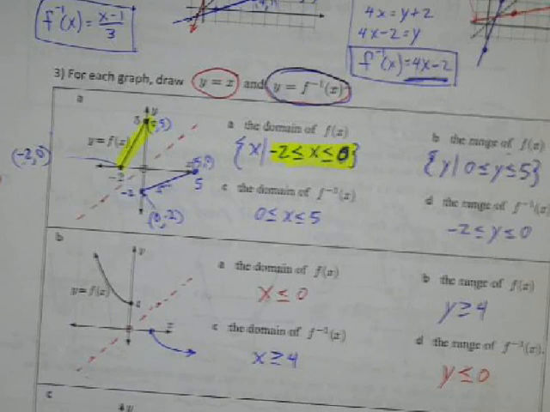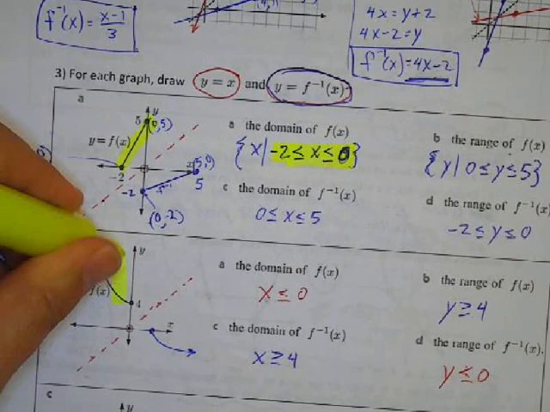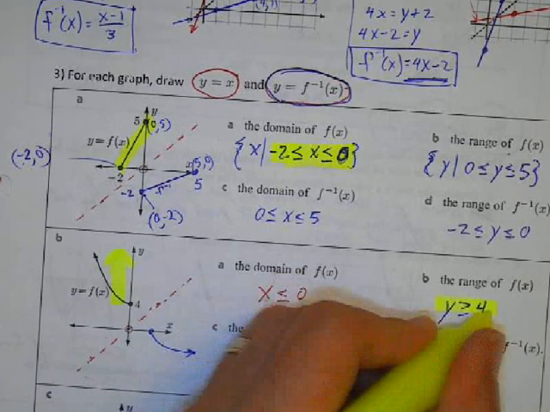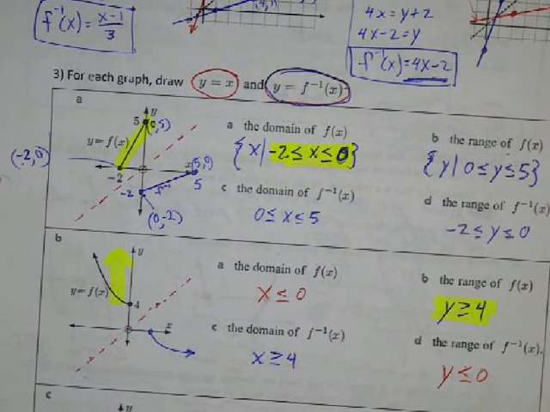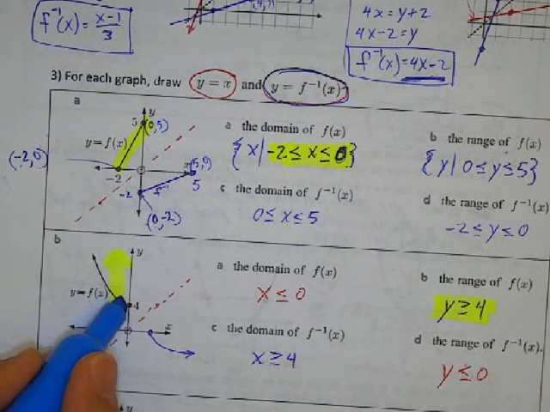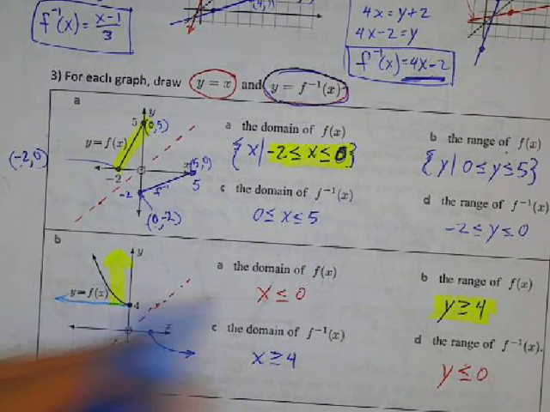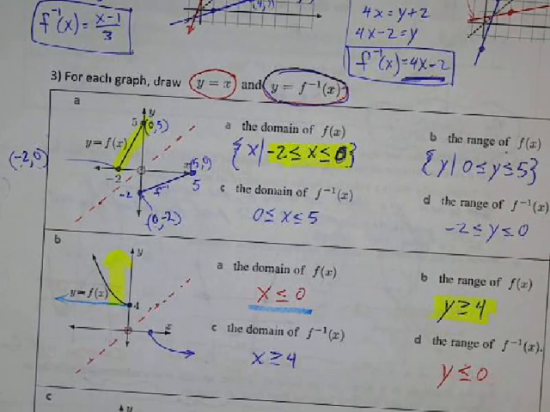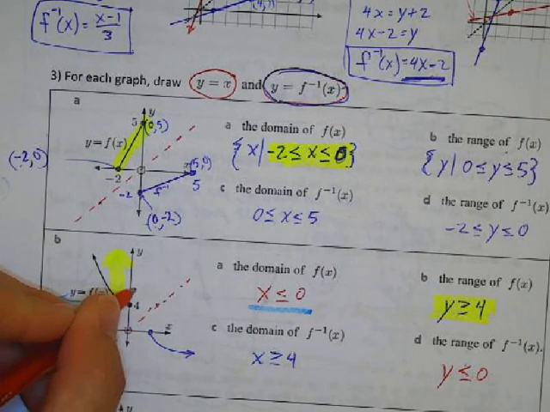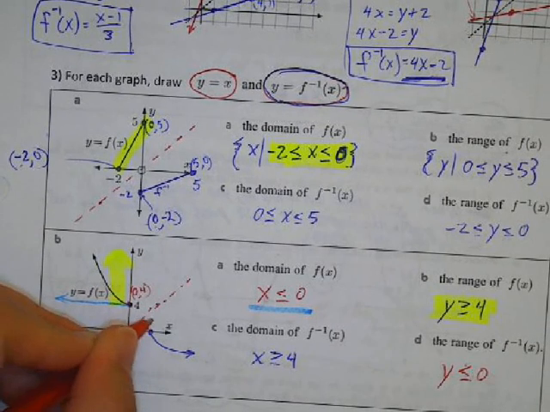For this one here, the range is y greater than 4, and the domain is x less than or equal to 0. The domain and the range switch, and since this point right here is 0 comma 4, then this point right here is going to be 4 comma 0.